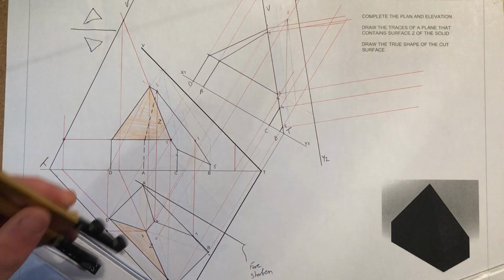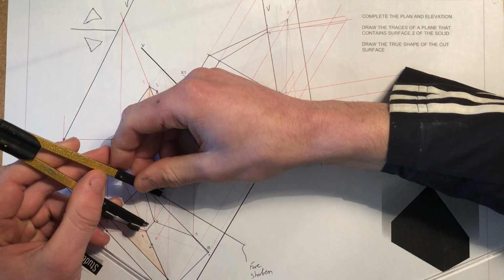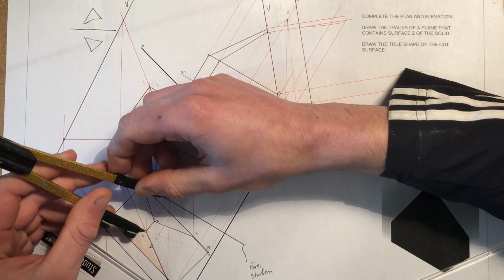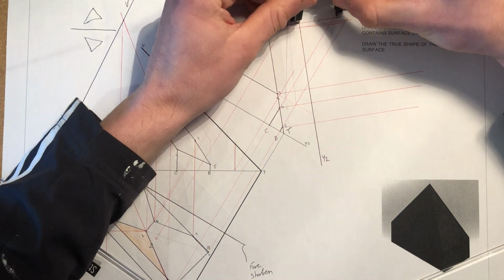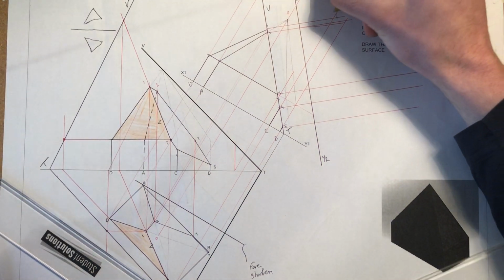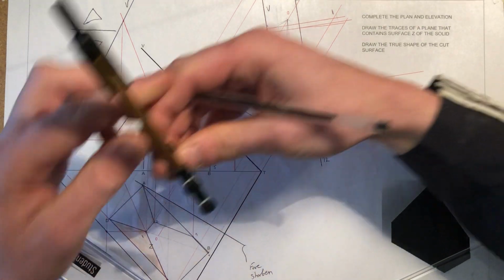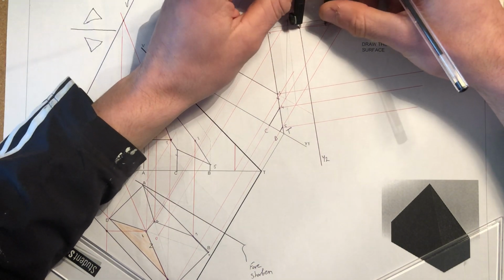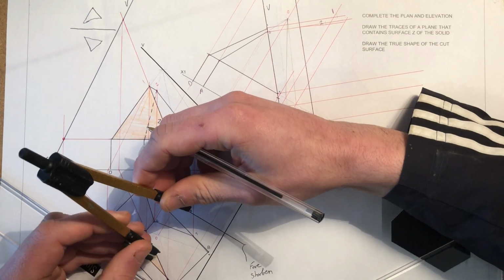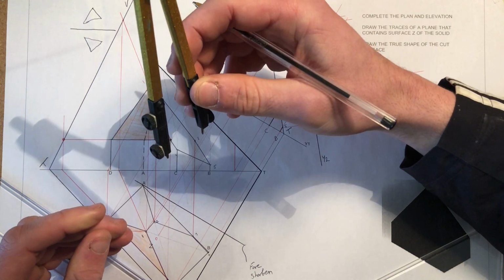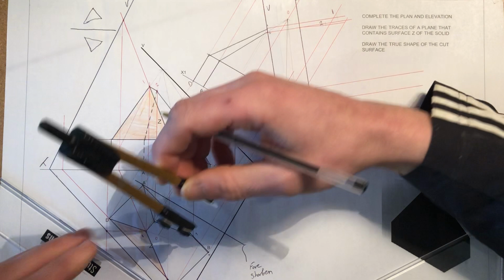I'm going to take the distance from my foreshortened line back to 1, go from the foreshortened line out to 1, and label that as point 1. Distance from the foreshortened line to point 2, stick it in my X2, Y2. That's point 2. Distance from the foreshortened line to point 3.